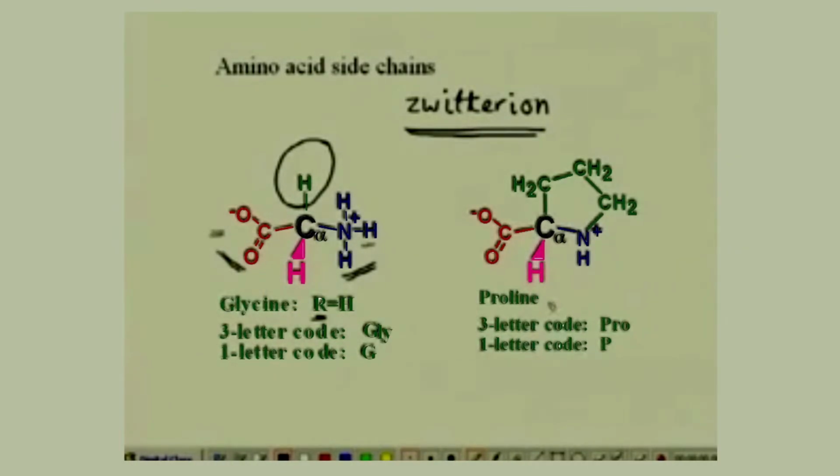Now, if you notice, it does not have a distinct R group attached to it, but the R group is actually linked up to what is called the amino group here. So, the side chain is actually CH2, CH2, CH2, but linked to the NH plus in this case.